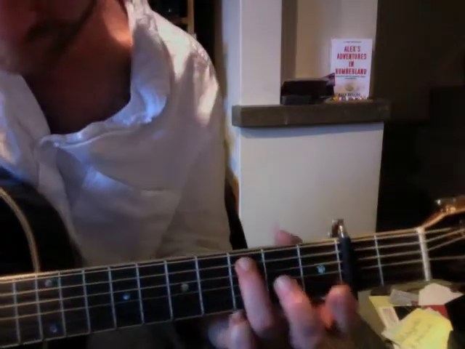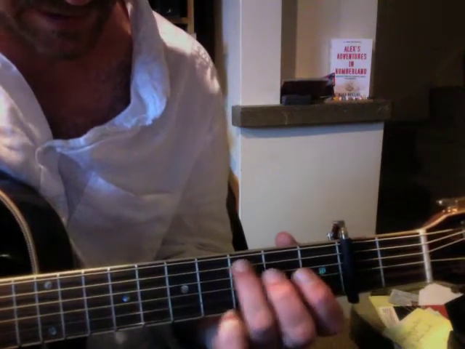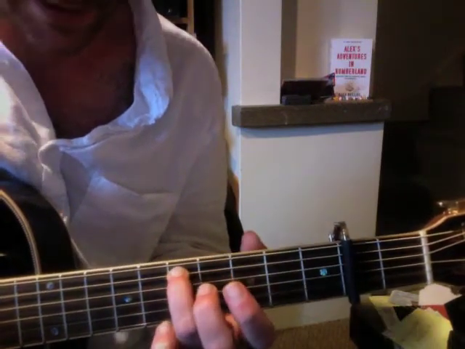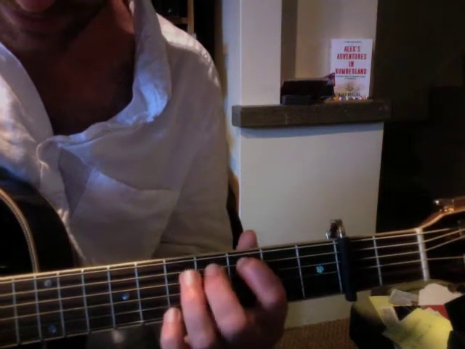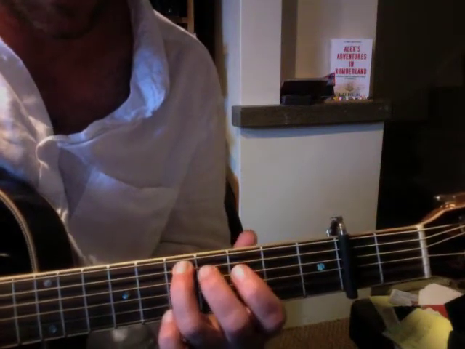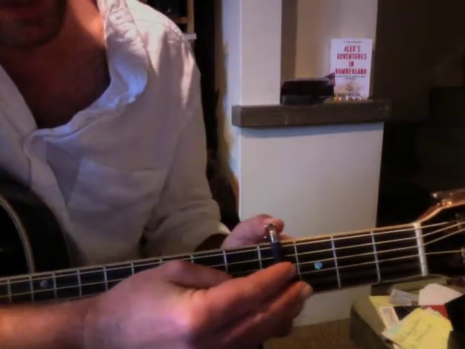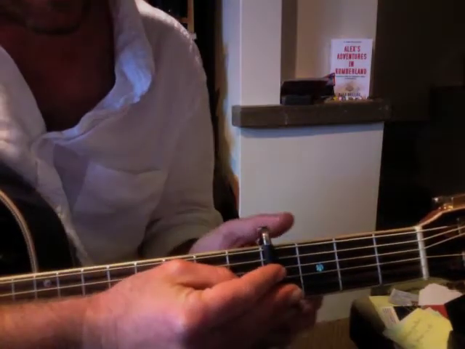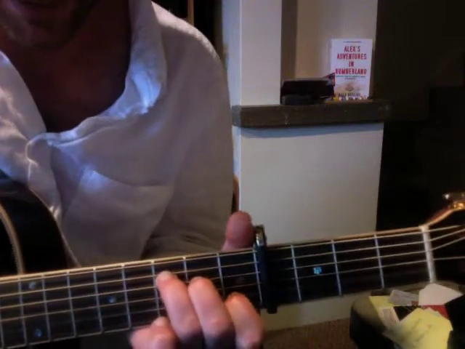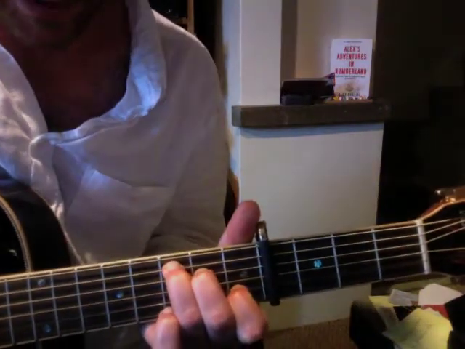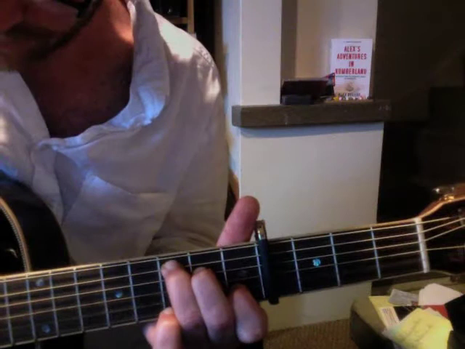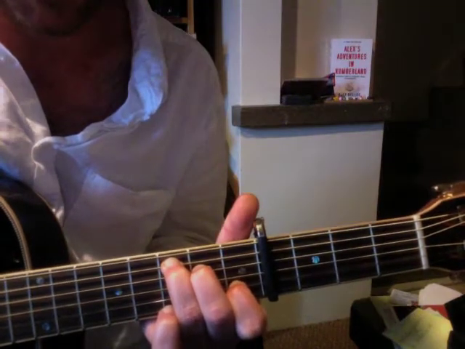If I move it, there's my D. If I move it up another 2 notes, that's an E. D, D sharp, E. If I do the same again with the capo, move it up another 2, make the C shape, the bass note is an E, so that's an E chord.